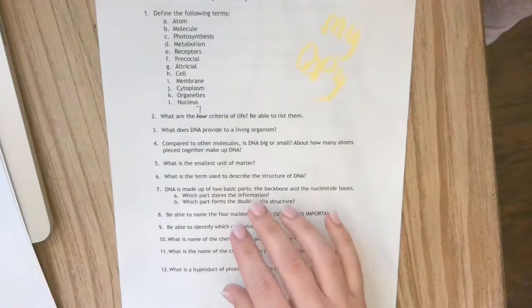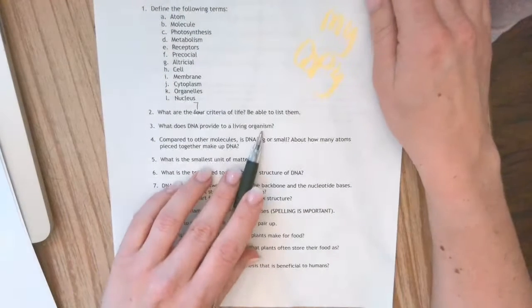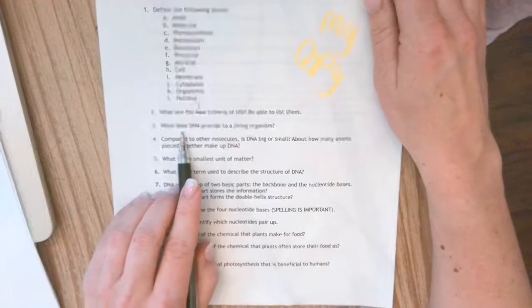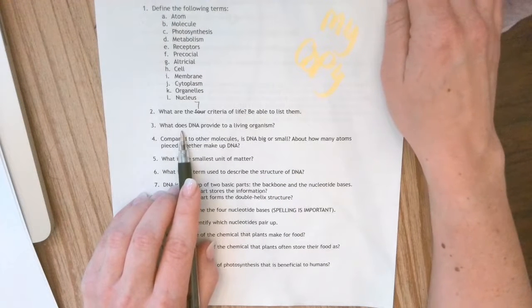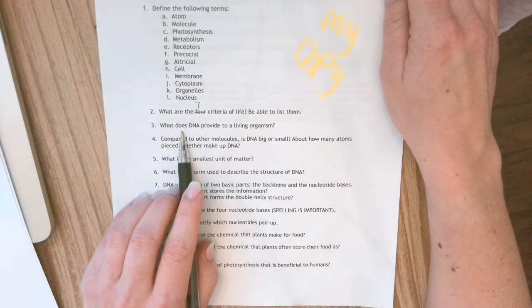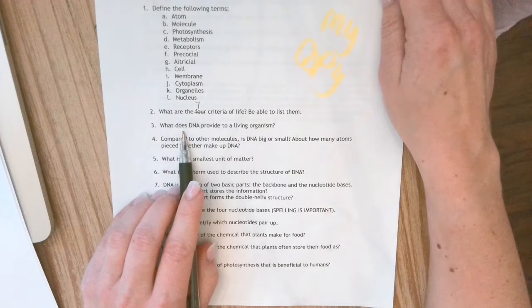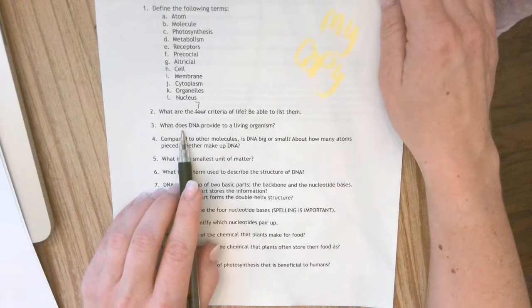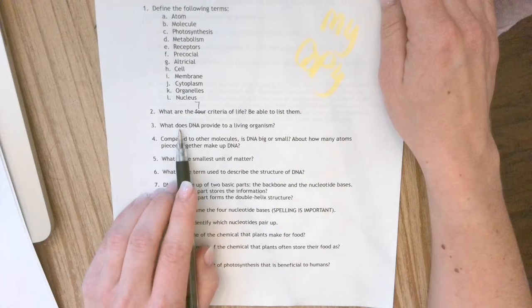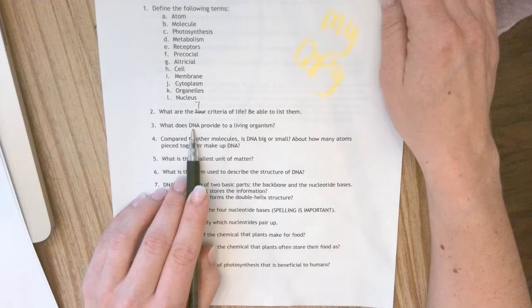Okay. And then number 3, what does DNA provide to a living organism? So again, this is the instruction book, if you will. Anytime our cells have to reproduce, they reproduce by using DNA as the instructions on how to do so. So every time we lose skin cells or blood cells or any other type of cell, we have to make new cells to replace the ones that have died. And the way that we make those new cells is we use DNA as our instruction.